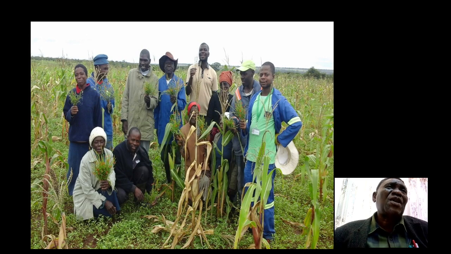Here it's a field where we have Striga asiatica. This is actually in Gokwe, where we have farmers. This is in the field. Maybe you may see Prof. Gasura here with a student and farmers in the field.